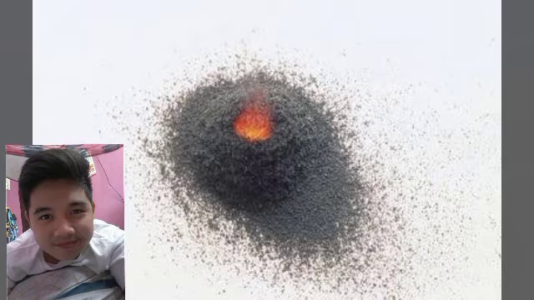Charcoal is not the only fuel that can be used. Sugar is used instead in many pyrotechnic applications.